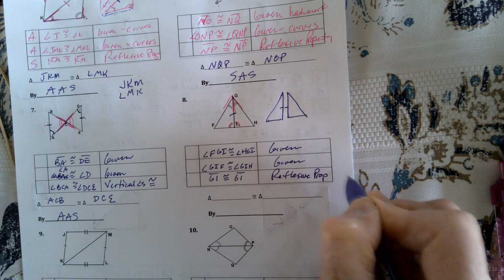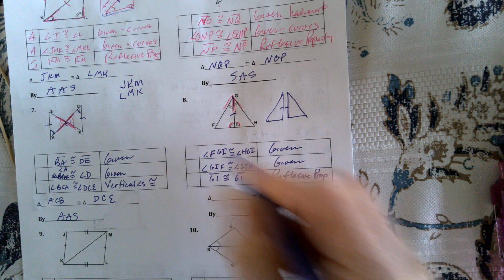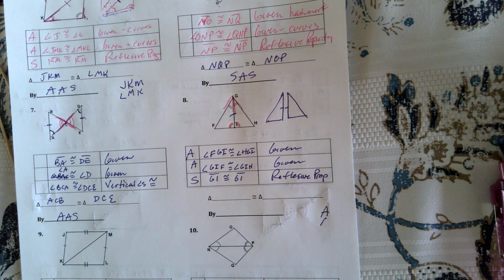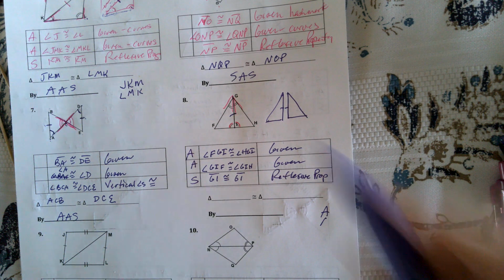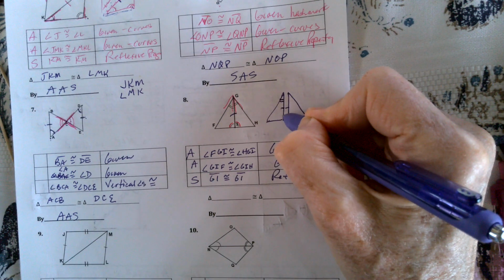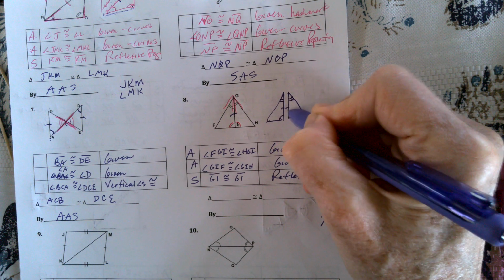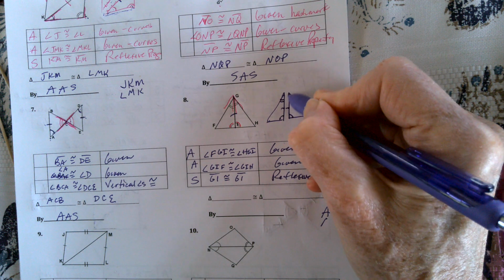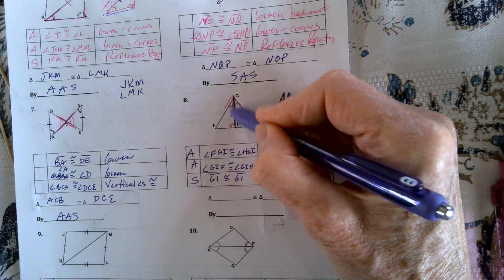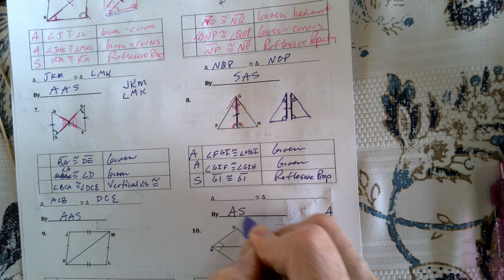So I've got 2 angles, right? Here, I've got 2 angles and 1 side. Is this the side between the angles? Well, I've got angle, and the side and an angle. I've got angle, a side, and an angle. Yes, this is the side. The side is between the 2 angles. So this is angle, side, angle.